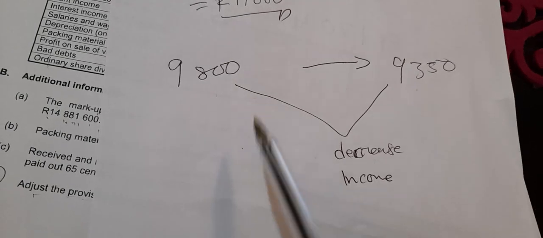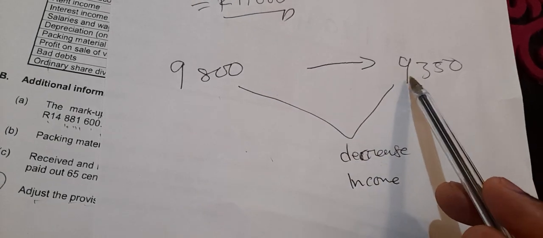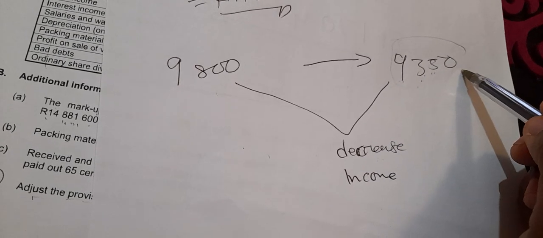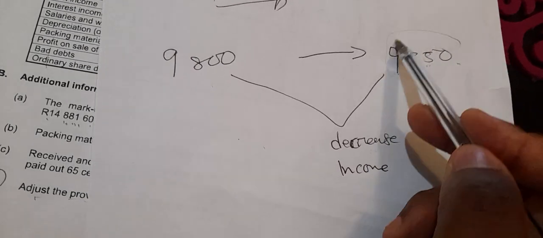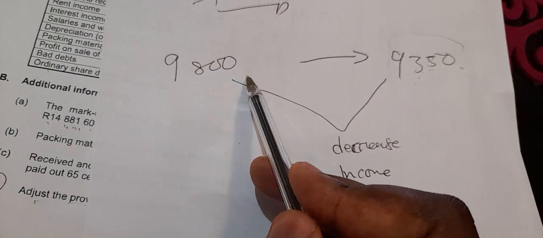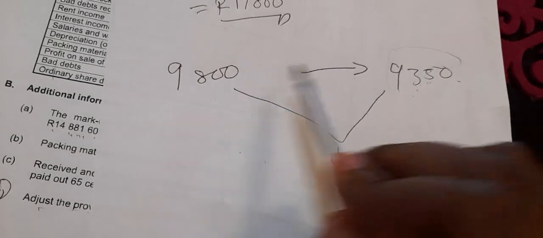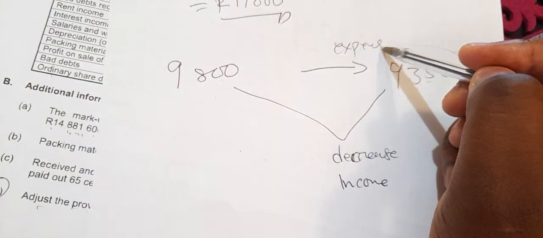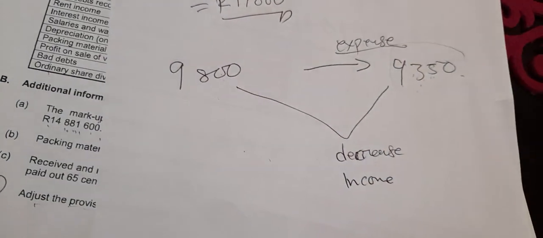But if it was an increase, let's say if the previous balance was 9,350 and we had to adjust this figure to 9,800, it would mean the difference between these two amounts would have to be an expense. So it would fall under operating expenses there.